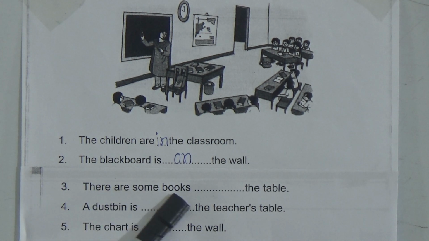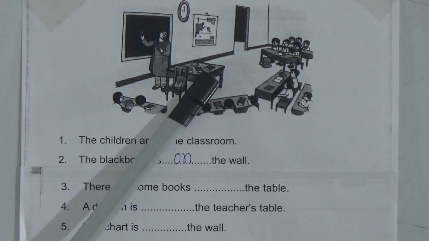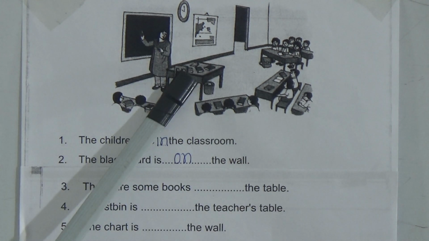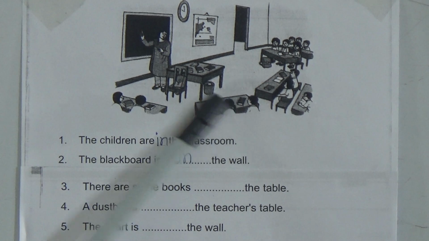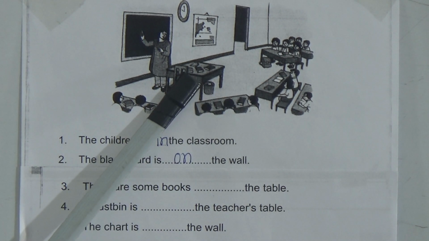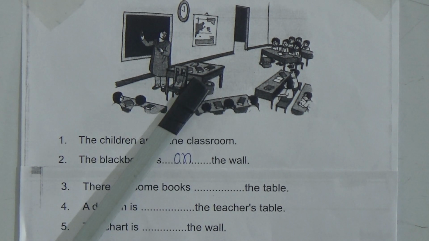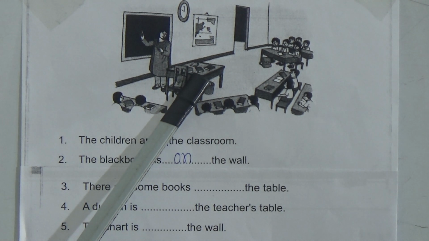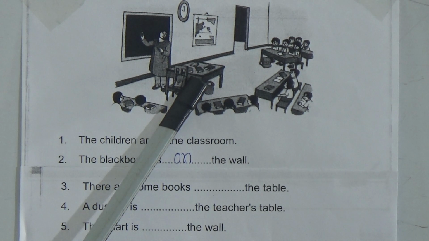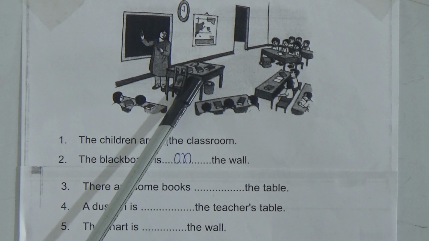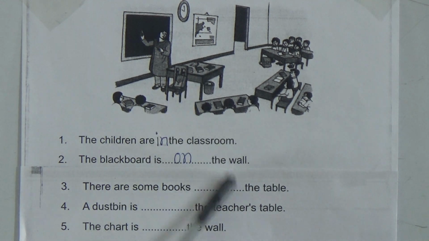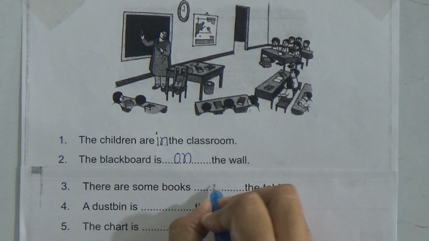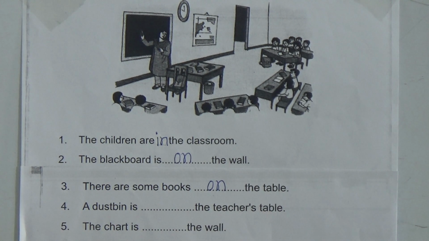Now look, number 3. There are some books dash the table. So where are the books? Now look at the picture. Where are the books? The books are where? In this place. That means, if something is on the surface of some place or something, we will write here what? On. There are some books on the table.